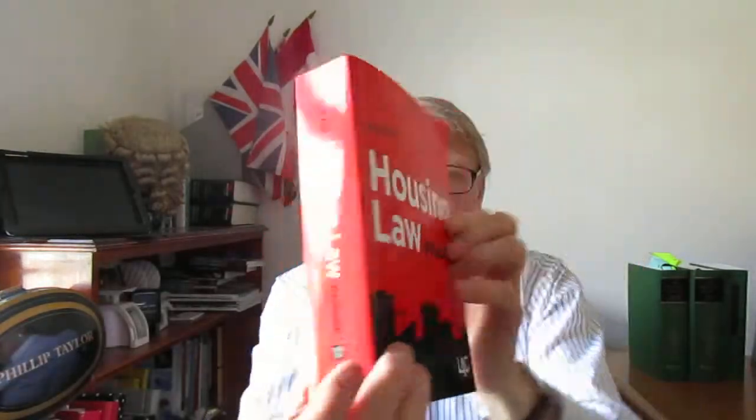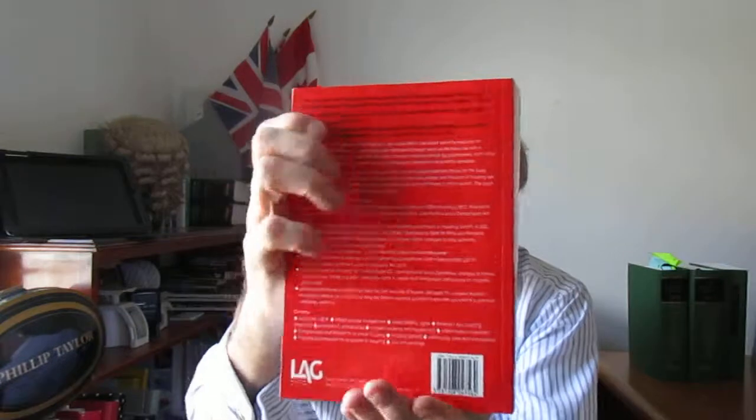Here's the book again, front, spine and back. It is a heavy book, a nice paper by the way, so it doesn't rip. Housing Acts, right in the middle. I've gone straight for it again. You've got paragraph numbering at the sides, as I've said, just to repeat. You've got footnoting, which is useful but not overdone.